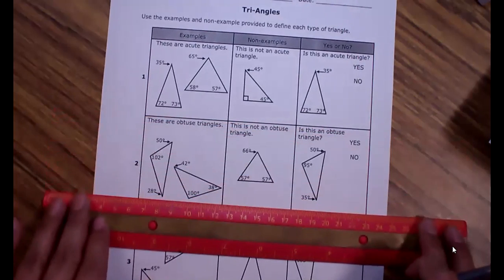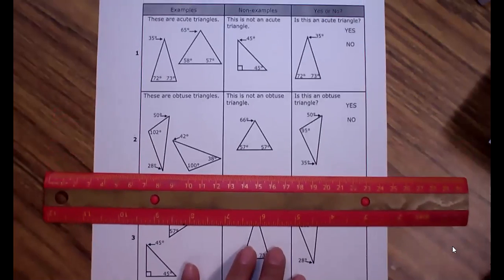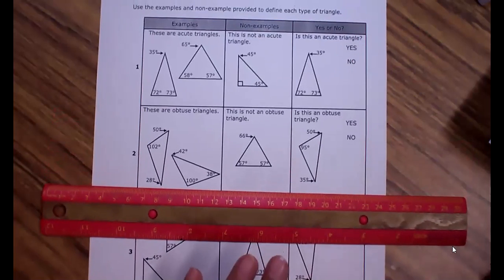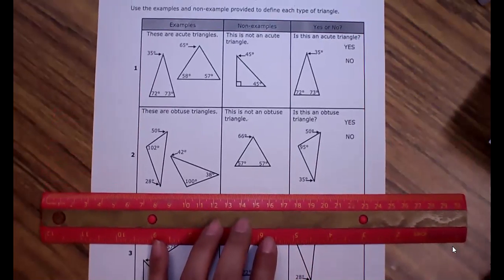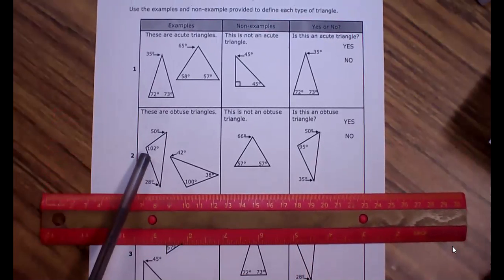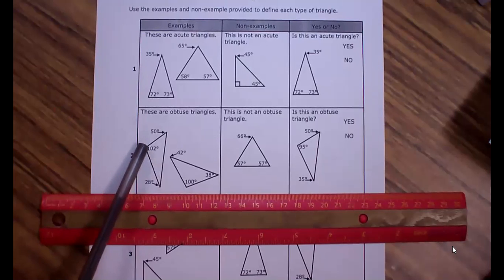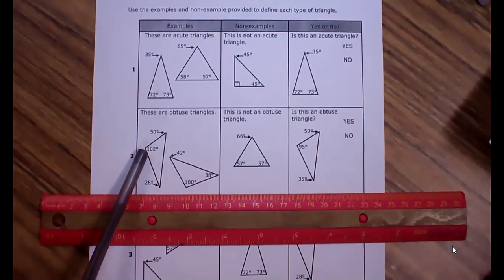What about this one right here? And remember, you're probably going to do this on your own. So take note of how we solve these problems. These are examples. This is an obtuse triangle because this angle right here is more than 90 degrees. 102 is more than 90.